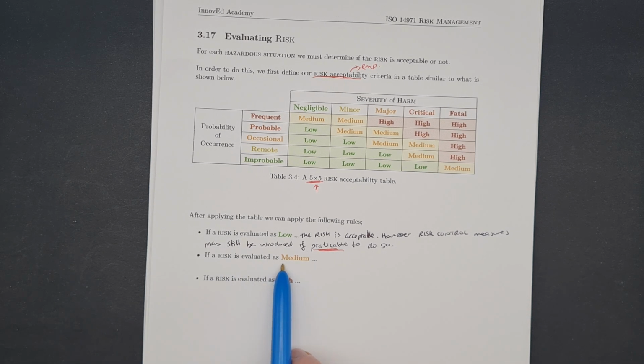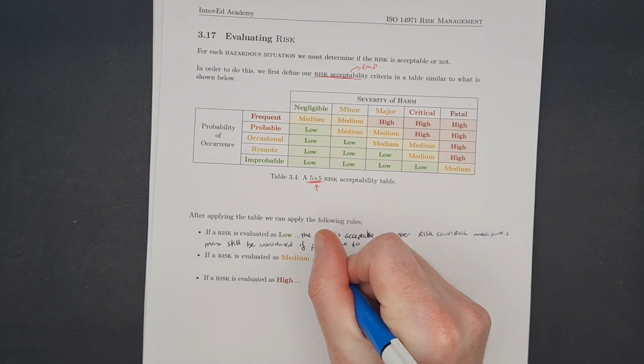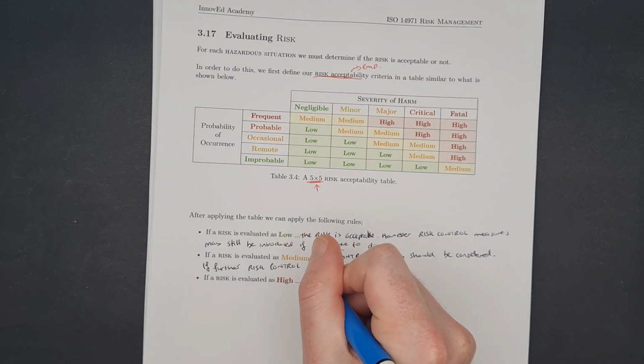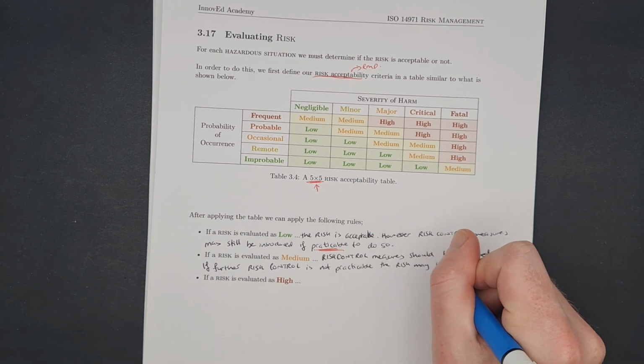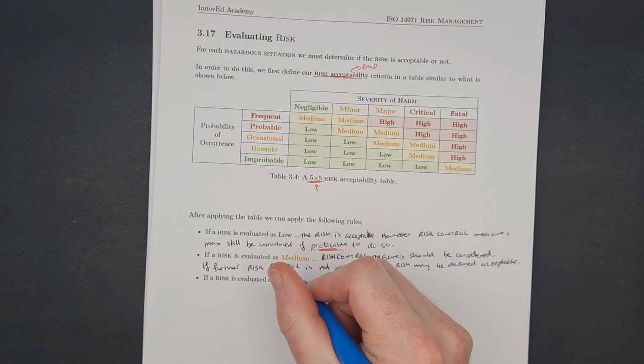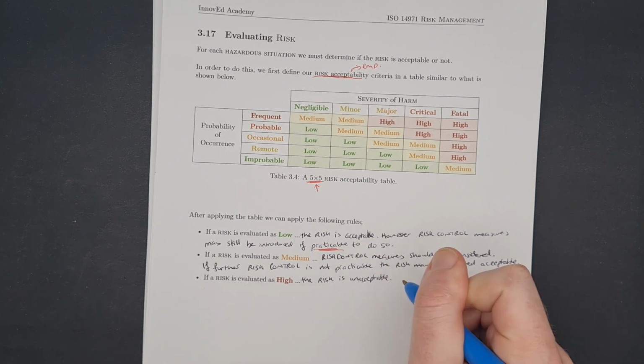In the other cases, if a risk is evaluated as medium, risk control measures should be considered. If further risk control is not practicable, the risk may be deemed acceptable. And the last one is if a risk is evaluated as high, the risk is unacceptable, risk control measures must be introduced.